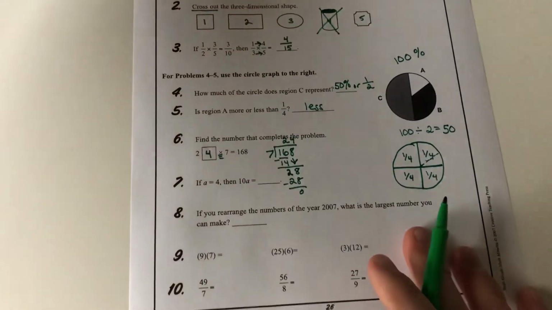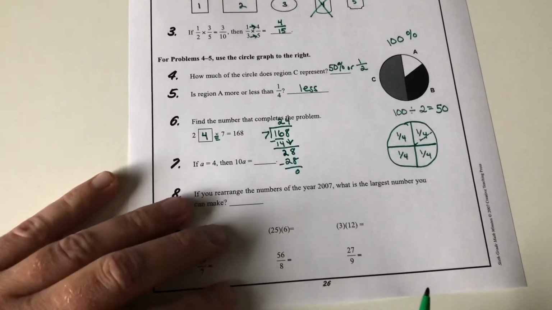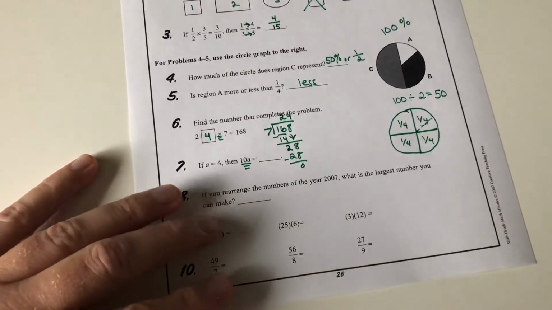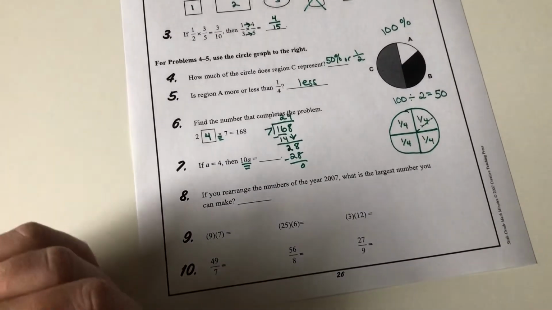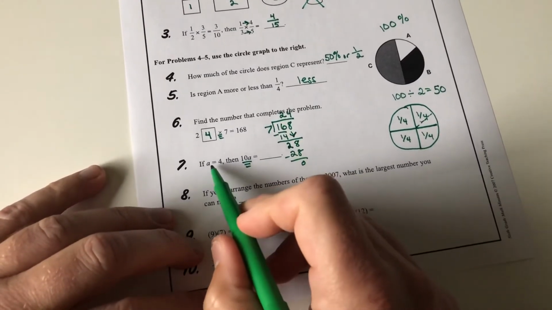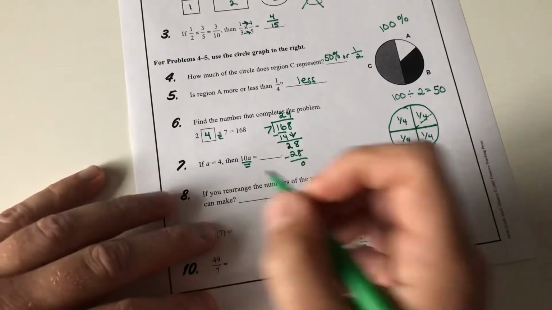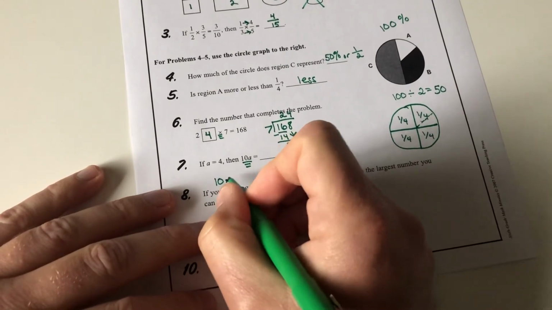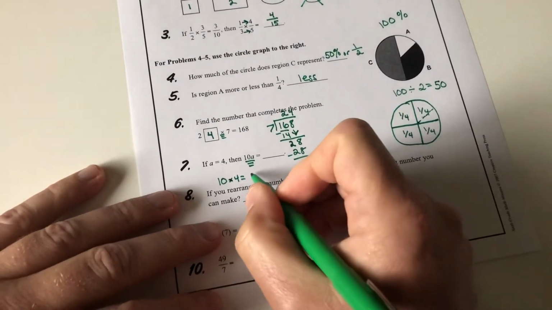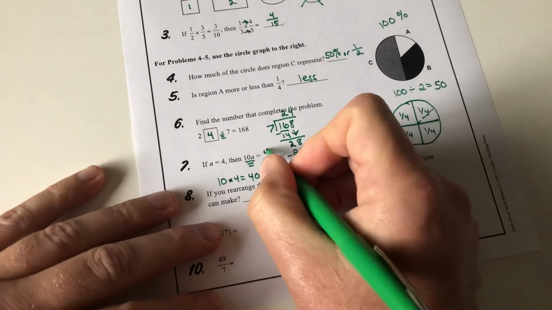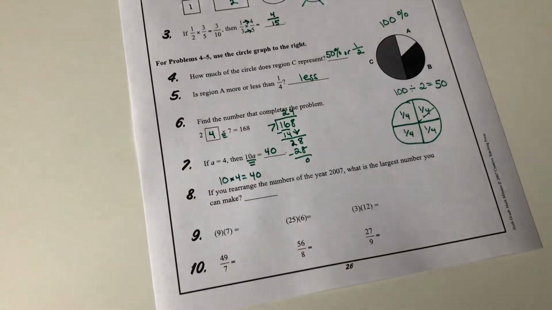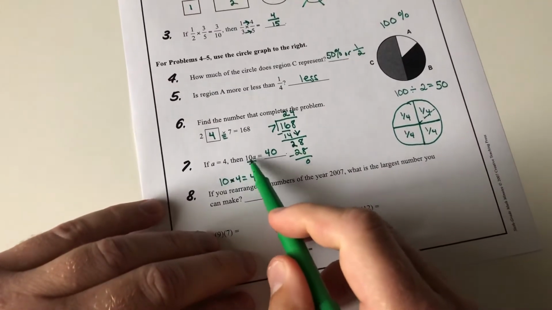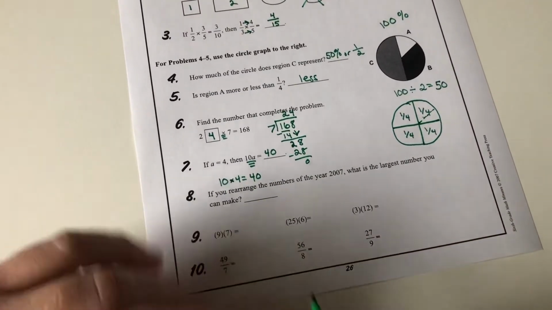Number 7 says, if a equals 4, then 10a equals what? Well, whenever you have a number and a letter next to each other like that, that means multiplication. So I'm just going to put the 4 in where the a is, and I'm going to multiply. So I'm just going to do 10 times 4. Well, 10 times 4 is 40. The key for this one, though, is remember that when you see a number and a letter next to each other like that, that means multiplication.